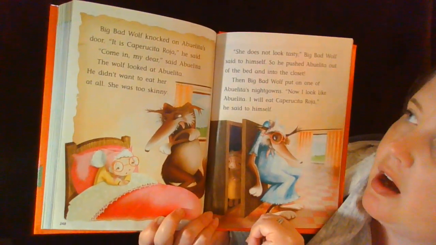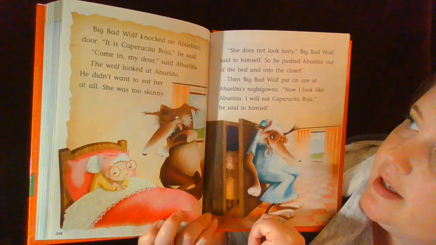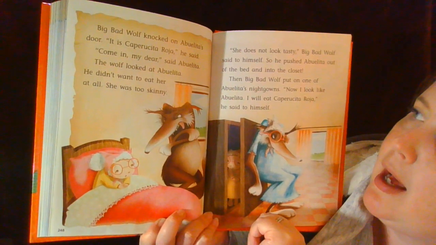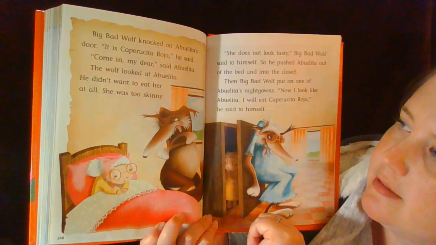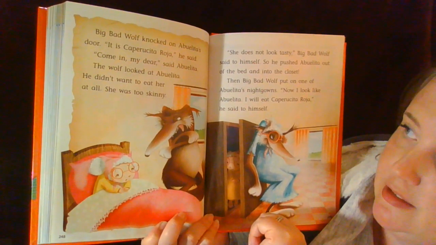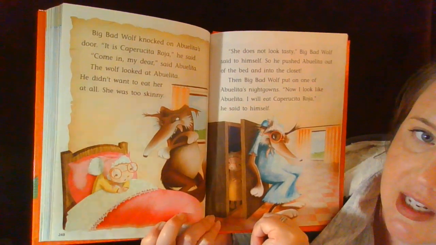Big Bad Wolf knocked on Abuelita's door. "It is Caperucita Roja," he said. "Come in, my dear," said Abuelita. The wolf looked at Abuelita. He didn't want to eat her at all. She was too skinny.